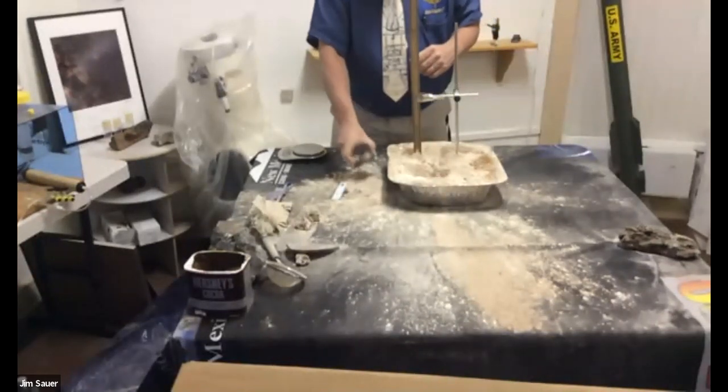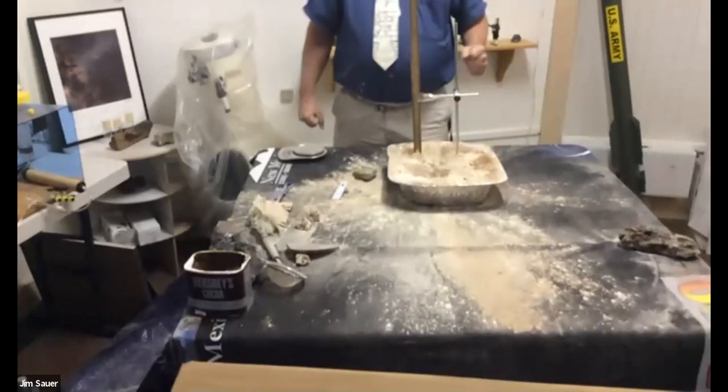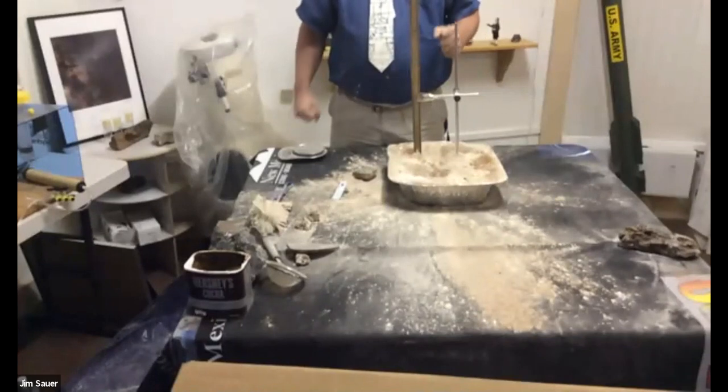That's quite a hole. That's quite a mess. I don't think I want to clean up this mess. Can somebody send a maid down here? 202 Spruce Street, Magdalena, New Mexico.